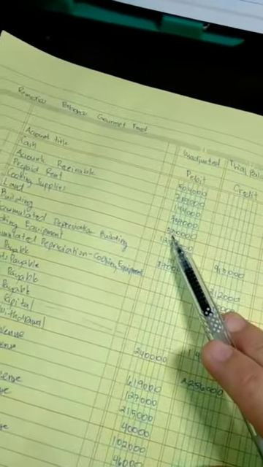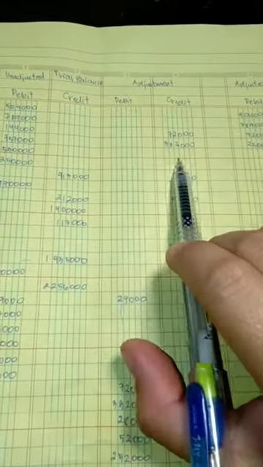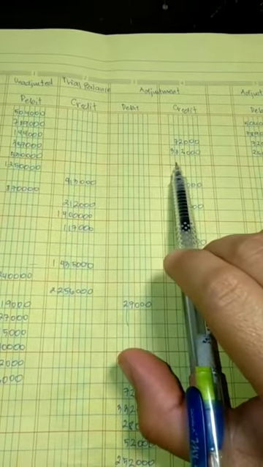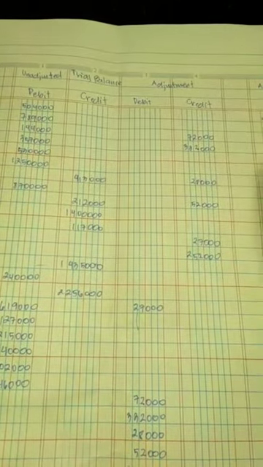Okay. Proceed to the next. 25,000, it is on the debit side. Proceed to the next, the land. So, as you can see, it also has no activities in the adjustments. So, you will copy the 530,000.